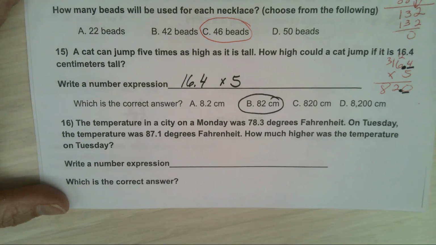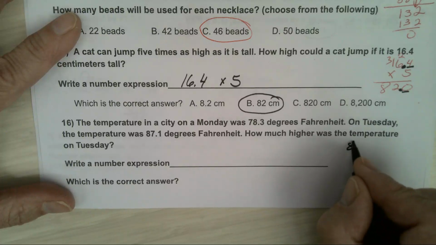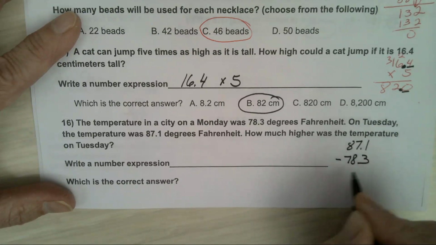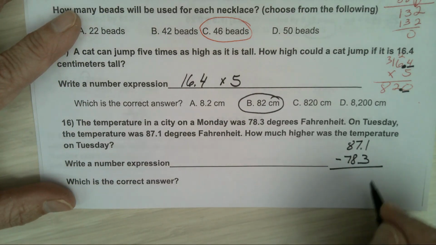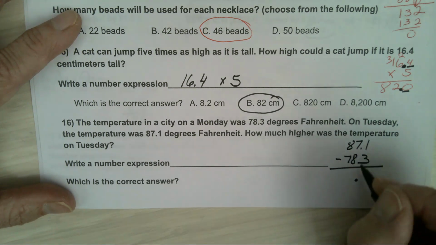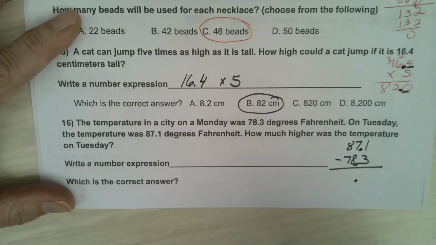Yes. Subtract. You're going to have 87.1 minus 78.3. And I know you know how to do that, because if I said, how much hotter is it today than yesterday? You wouldn't multiply, would you? No, you wouldn't.